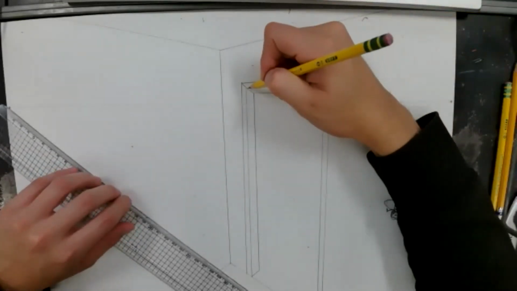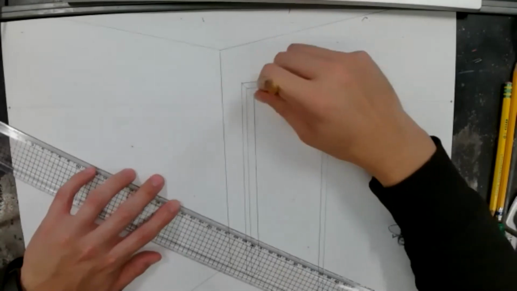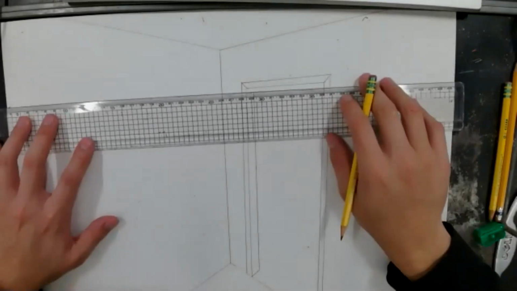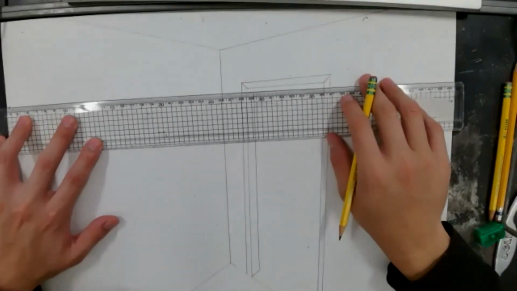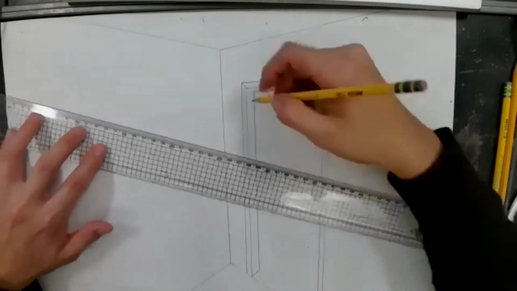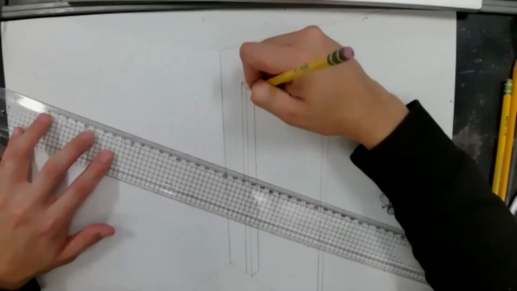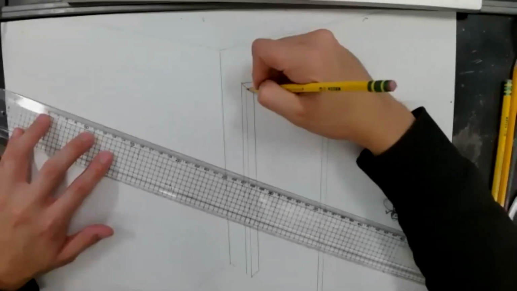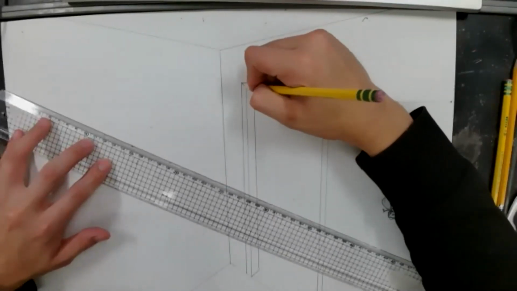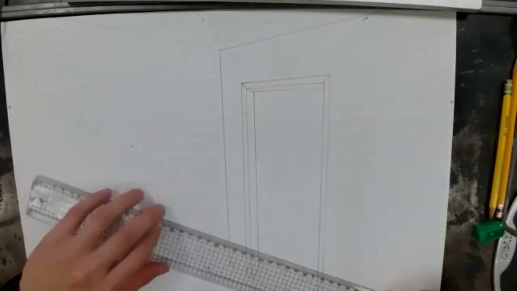It looks a little weird because it makes a line. So I can fix this because I don't want it that close, by making it a little higher. And it won't make that line, I hope. Yeah, it doesn't make that line anymore. Okay. So that's my door frame.